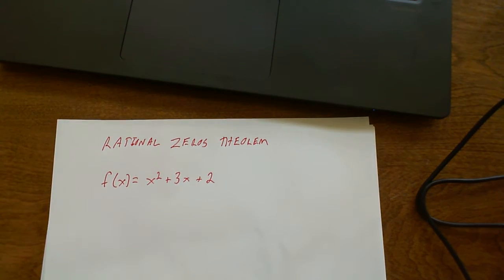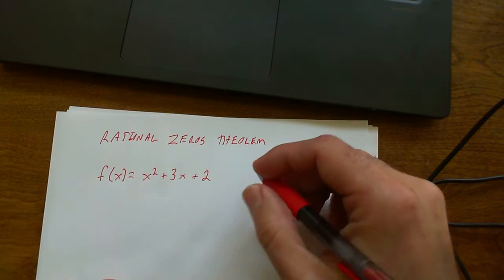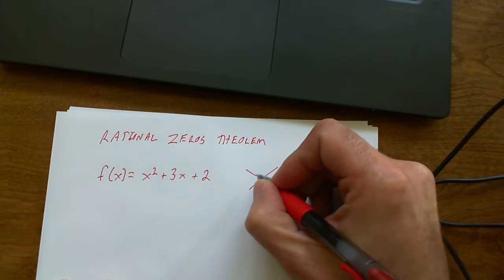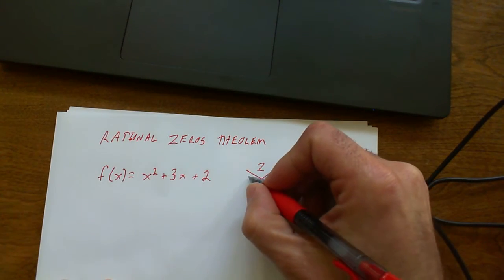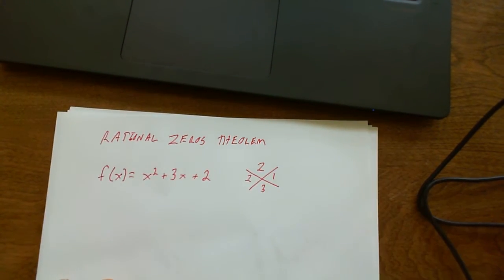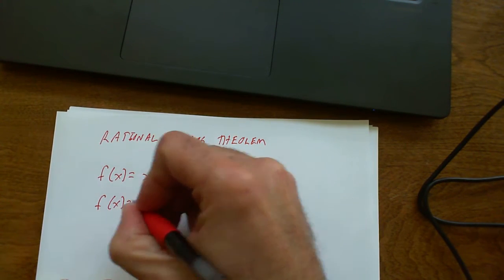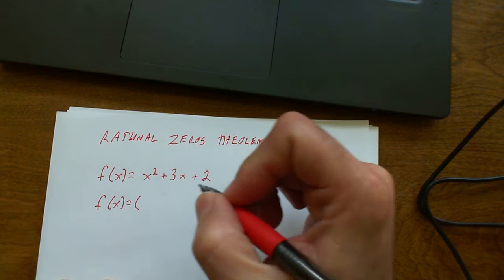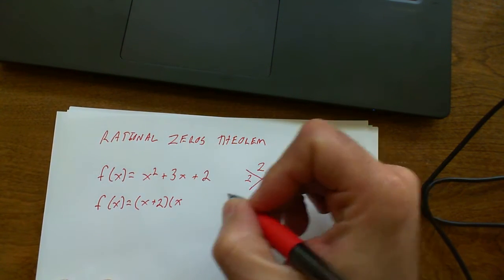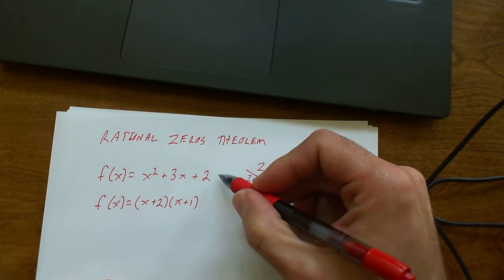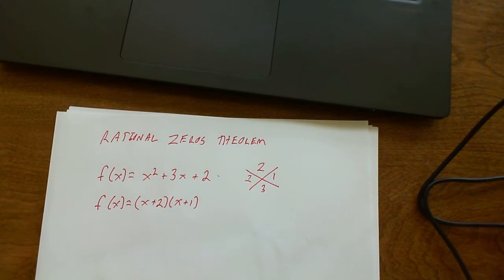Now you know how to factor that. We can use our traditional factoring techniques. I like to figure out what times what equals 2 and adds to 3, and you say 2 times 1. So factoring now, x plus 2 times x plus 1 equals x squared plus 3x plus 2. You know how to do that.